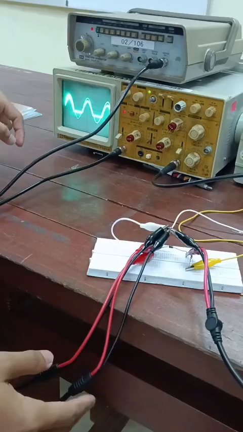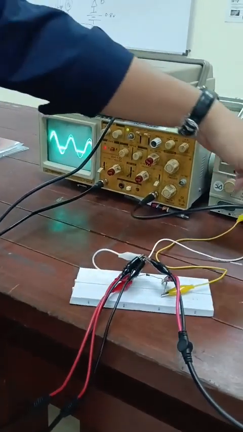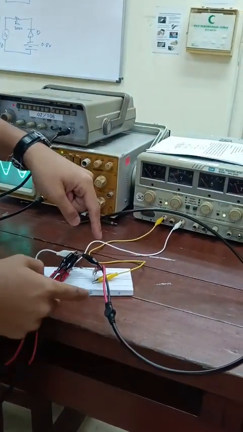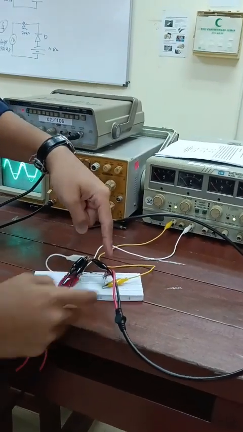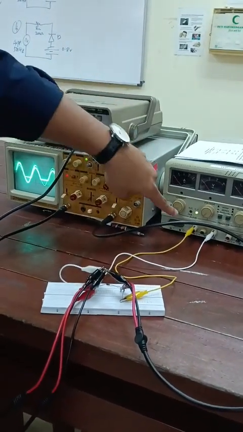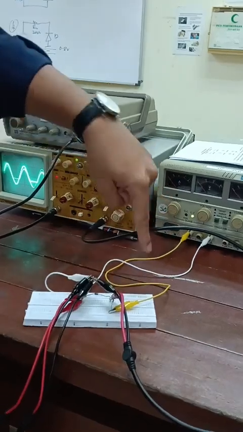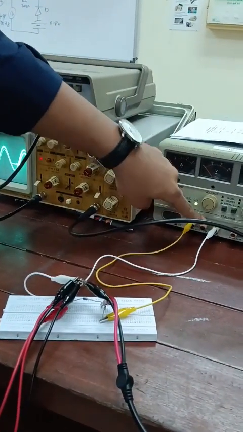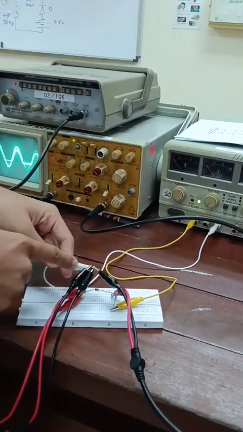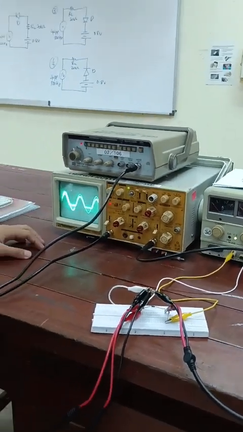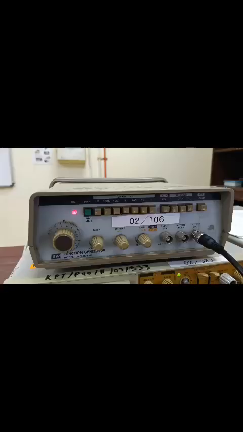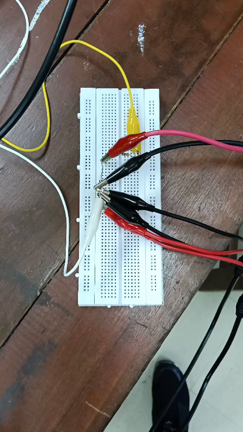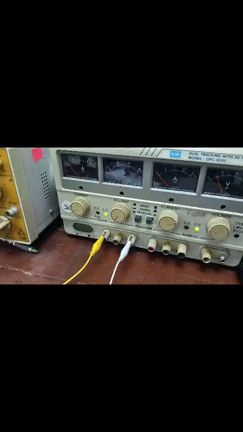That's the connection, channel 2. Okay, from the DC power supply, negative to ground and positive to crocodile clip. Okay, done. Okay, this is the setup of the function generator, and this is the circuit on the breadboard for the clipper, and that's the setup for the DC power supply.